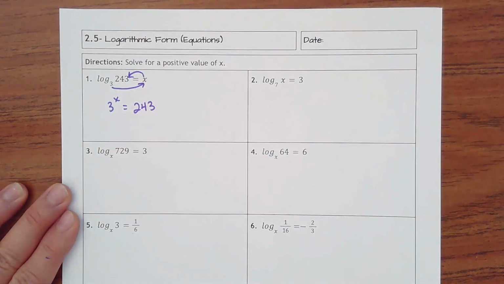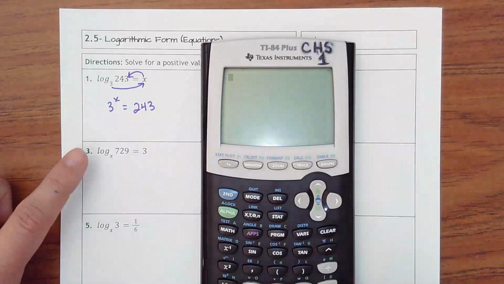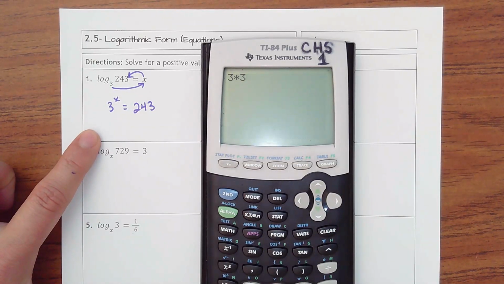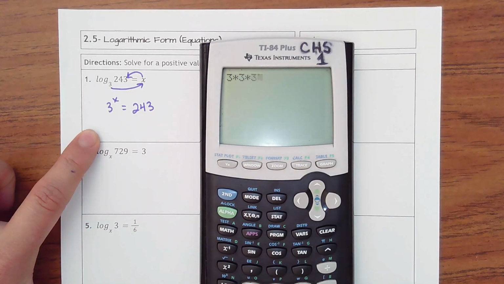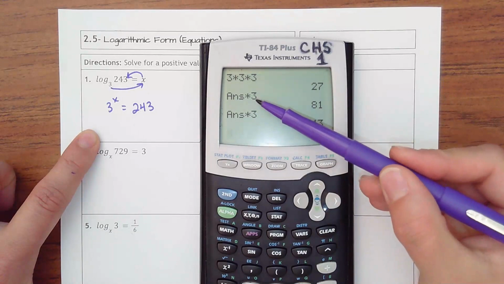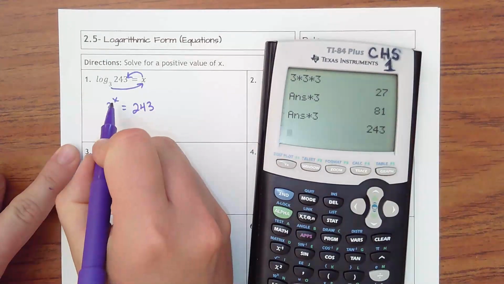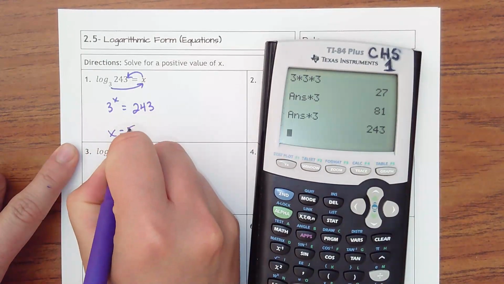So you've got two options here. You could just check and guess by continuing to multiply 3. So you know 3 times 3 is 9, times 3 is 27, times 3 is 81, times 3 is 243. So it was 1, 2, 3, 4, 5 3's that got multiplied together. So your power would really be 5.